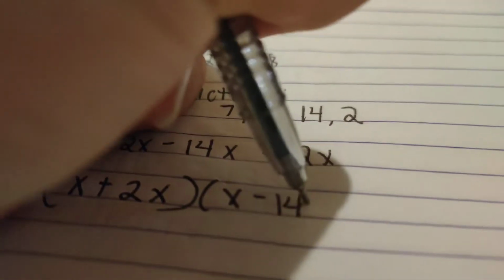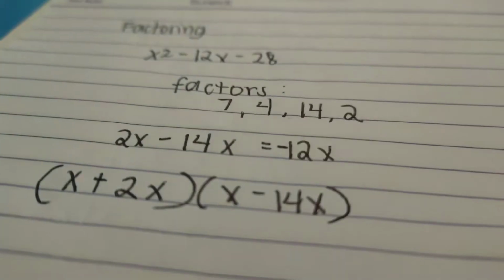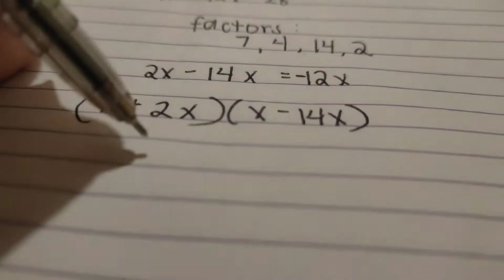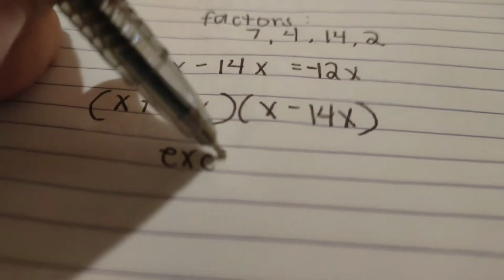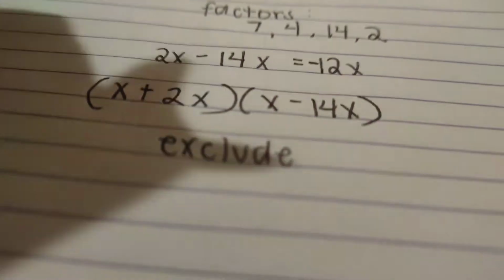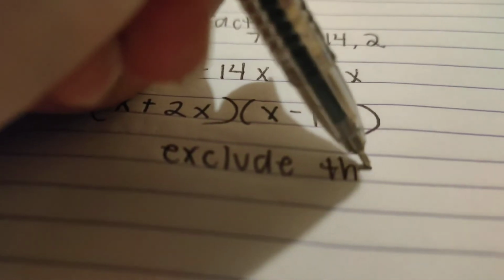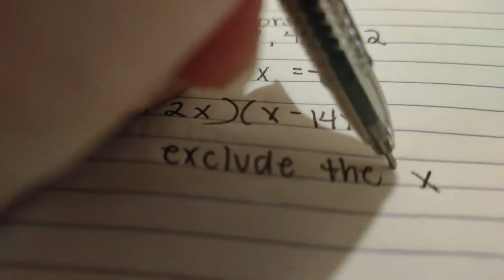For correction, please remove all the x's on both sides. As I said before, we are going to exclude both x's so we can find the true answers and the square root.